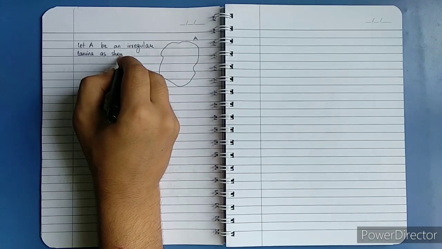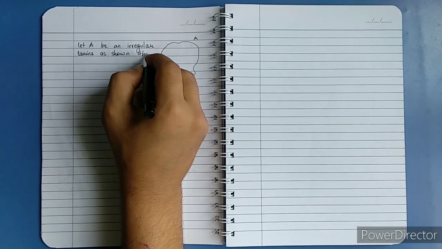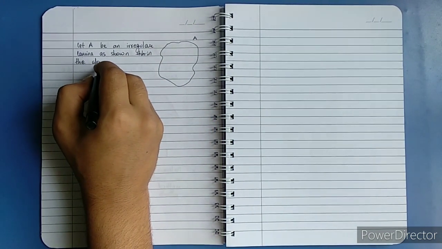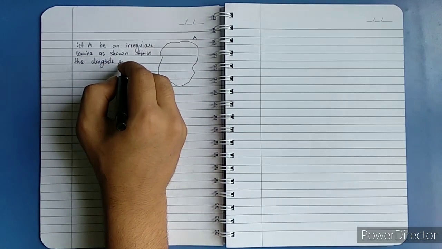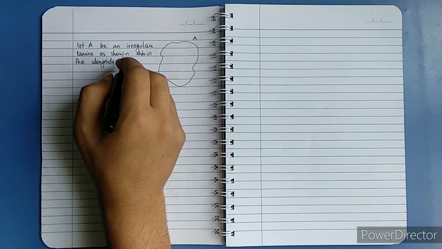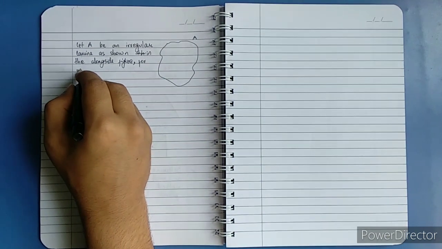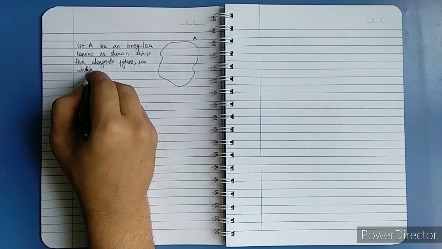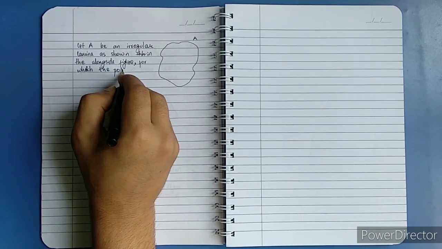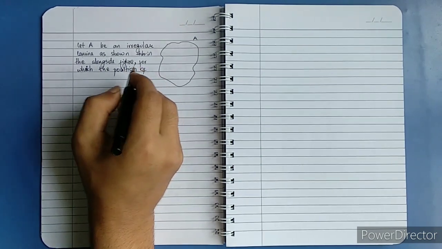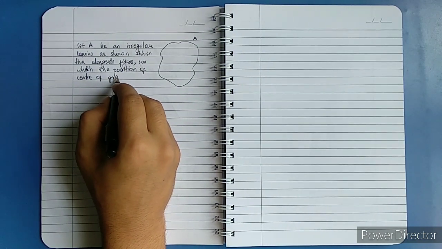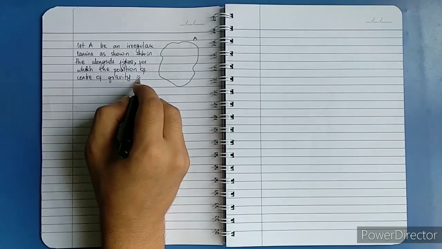As shown in the alongside figure, for which the position of the center of gravity is to be determined.